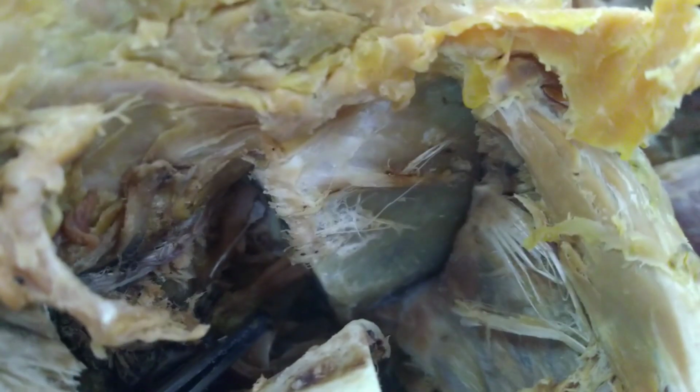So there are two nerves here that are visible, and they are branches of the mandibular division of the trigeminal nerve. I hope you can see them. The area is quite dark, but let's try to get an angle where we can see them clearly, with enough light. I think this would be it.